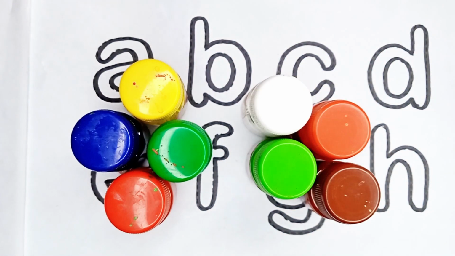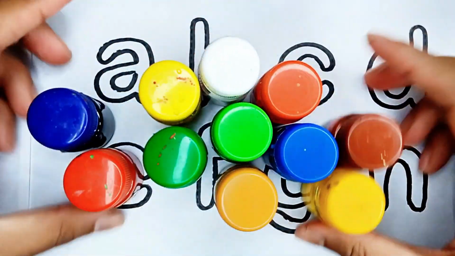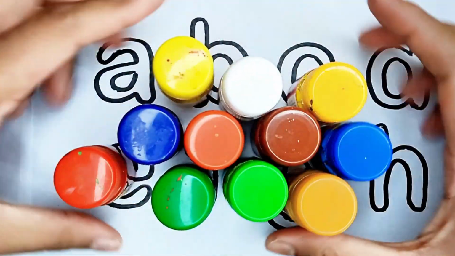Today, let's learn how to draw alphabet. This is color box. So let's go.